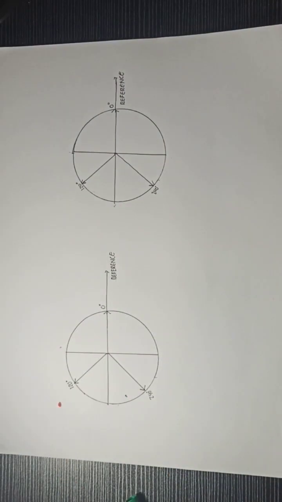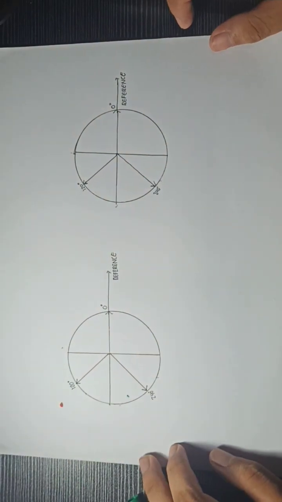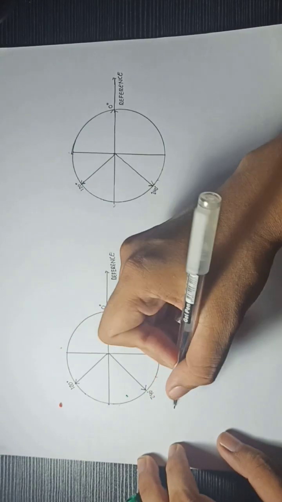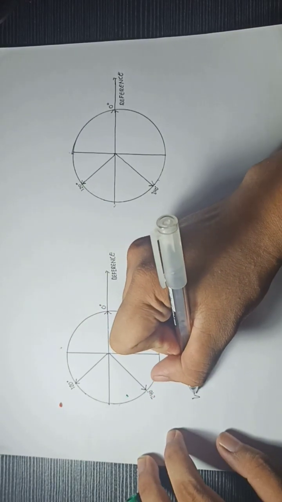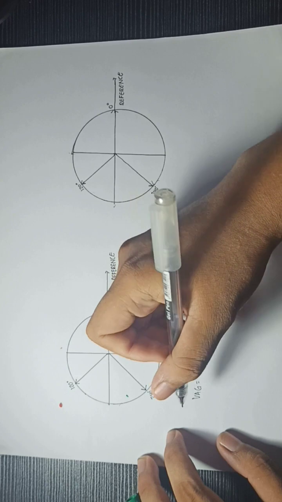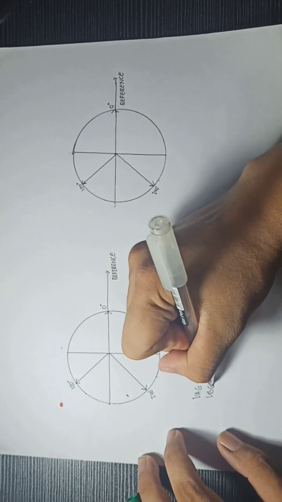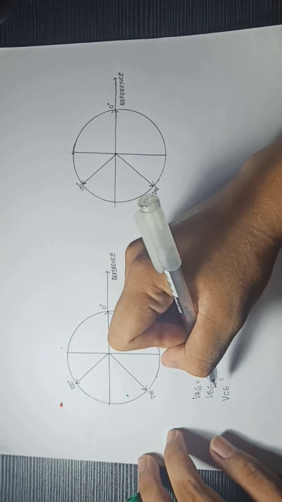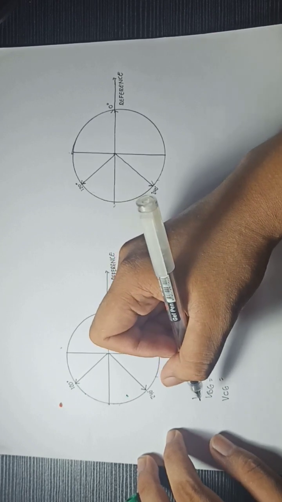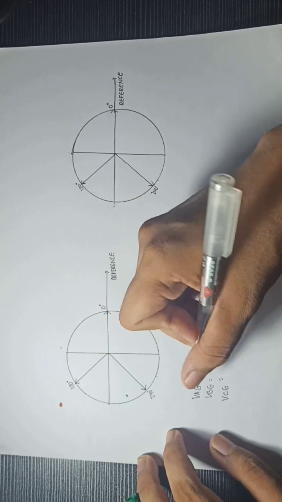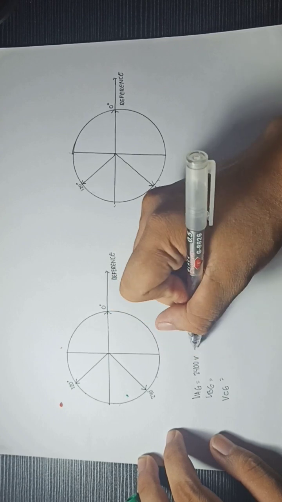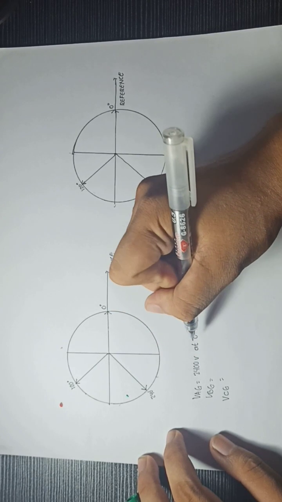I've set something up already. The first thing we're going to do is define our phasor values: VAG, VBG, and VCG. I'm going to choose a value for VAG equal to 2400 volts at 0 degrees.